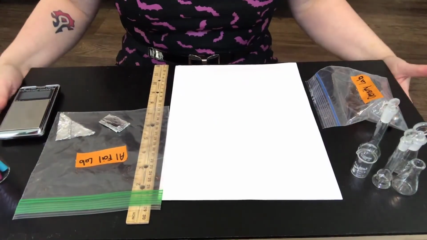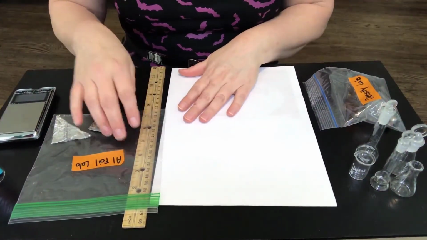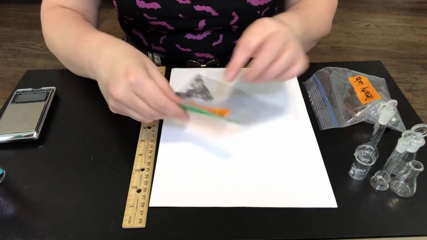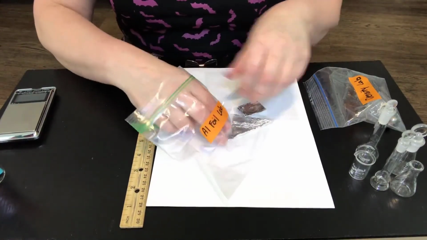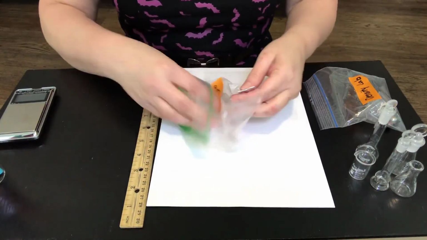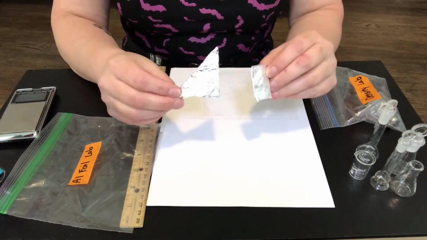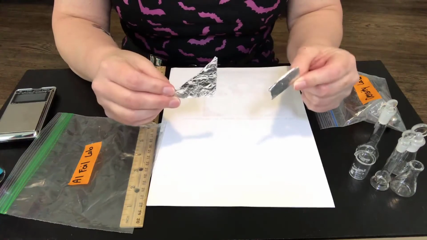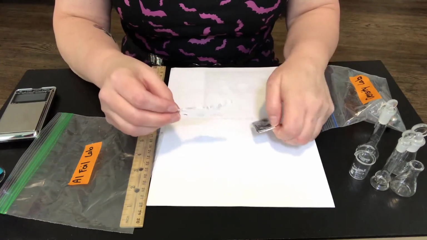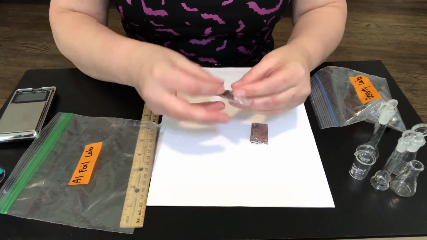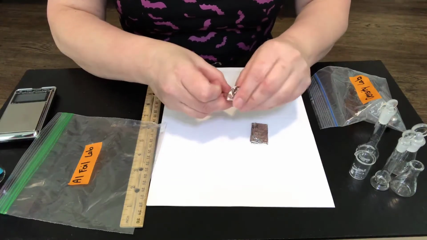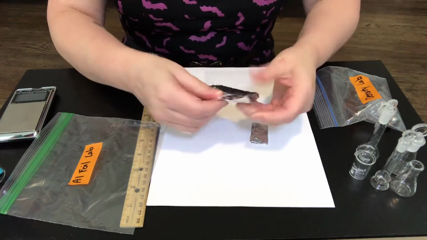All right, welcome back. In the lab that we performed last week, you had two pieces of aluminum foil, and we folded them up into two different shapes just so that we could keep track of which piece of aluminum foil we were collecting data from.